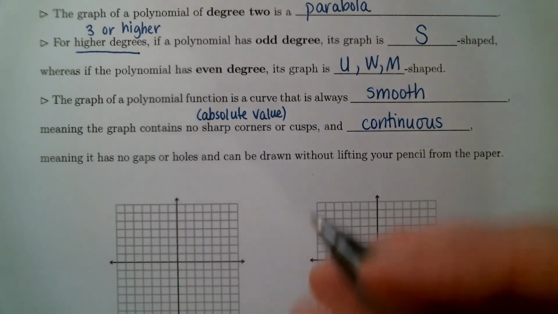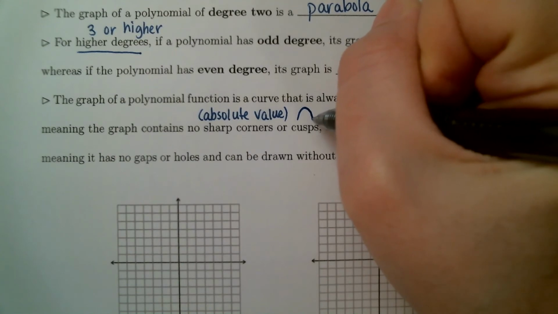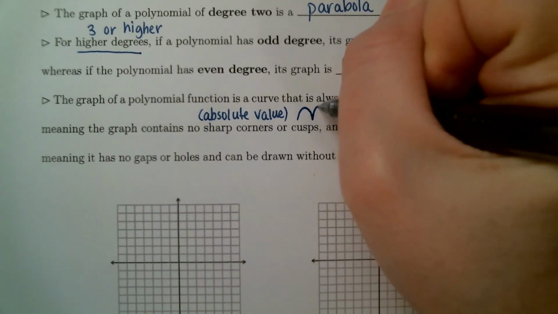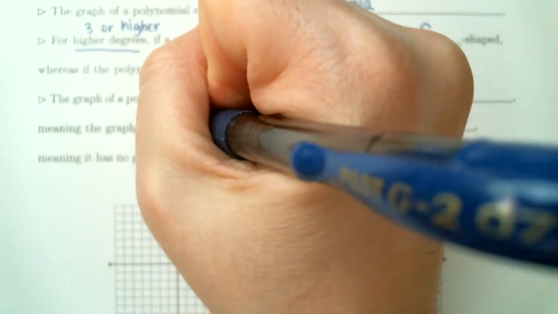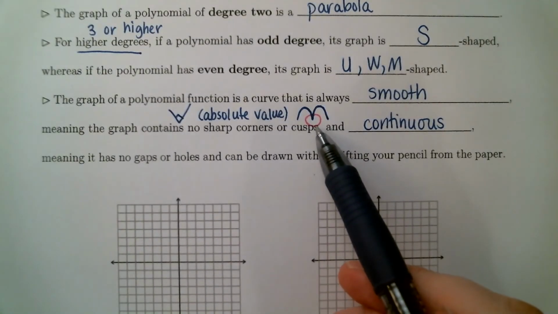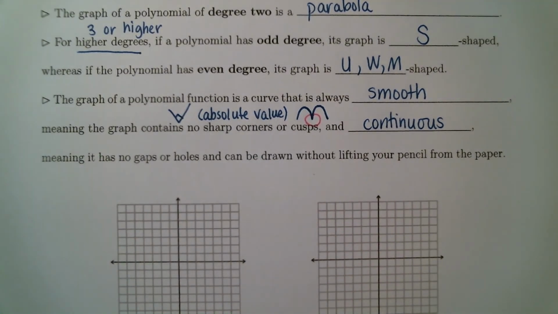So that prohibits it from being a polynomial. A cusp is something that looks like this. You might have a hump and then you come to kind of this corner looking thing and then you go back up. So this right here is a cusp. The sharp corner, which is absolute value, and the cusp are features you will not see in the graph of a polynomial function. Every polynomial function has to be smooth and continuous.